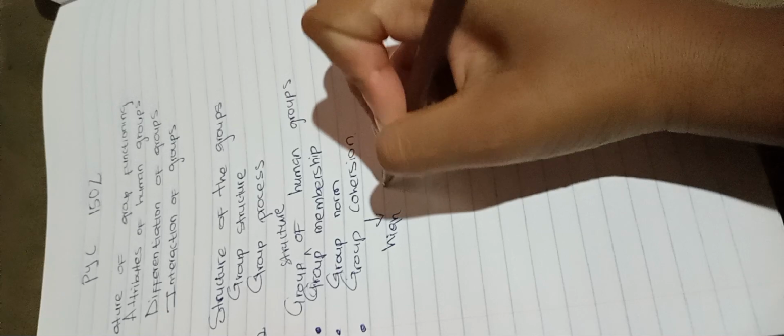We have high cohesion groups and low cohesion groups. A high cohesion group means that the members strongly agree with each other. They defend each other, because remember, in the group we have to defend each other. We don't fight with people who criticize us. If we are a real group, we have to defend each other.